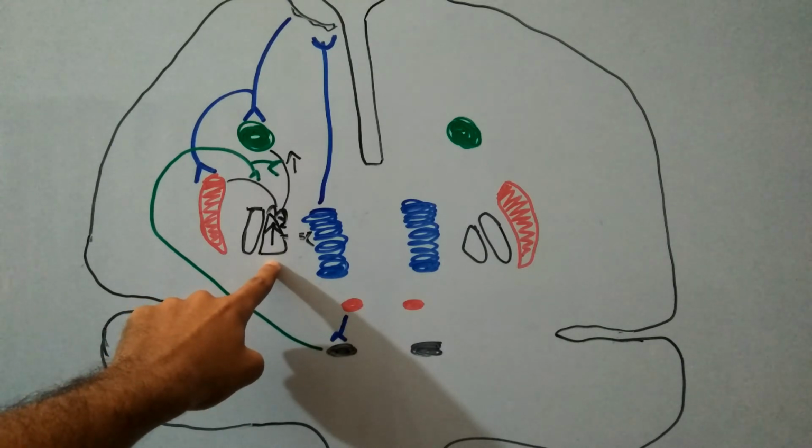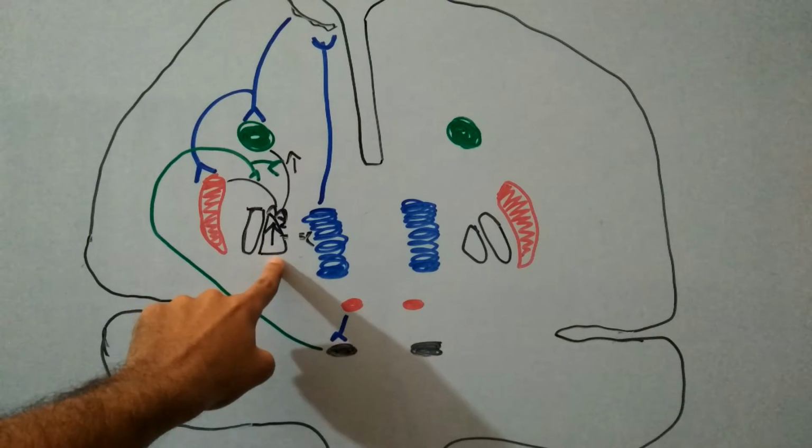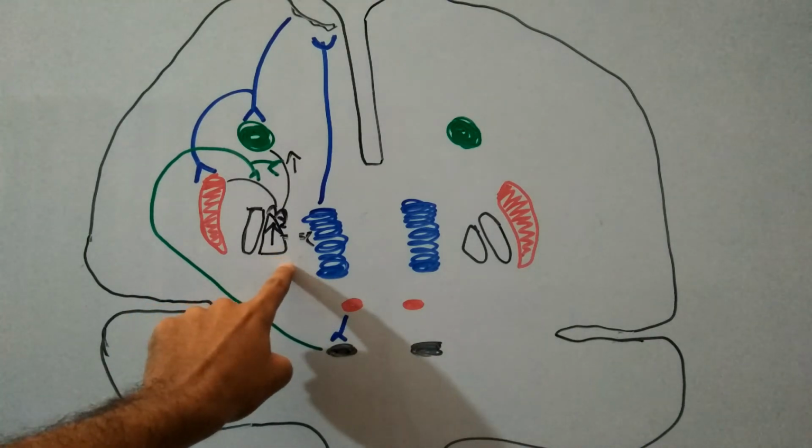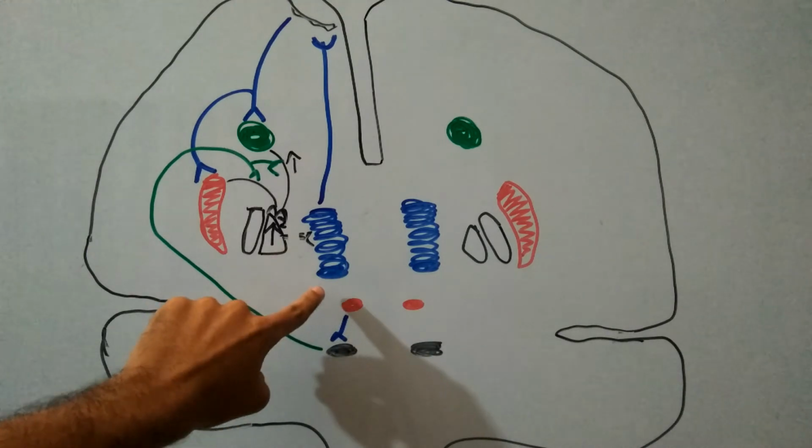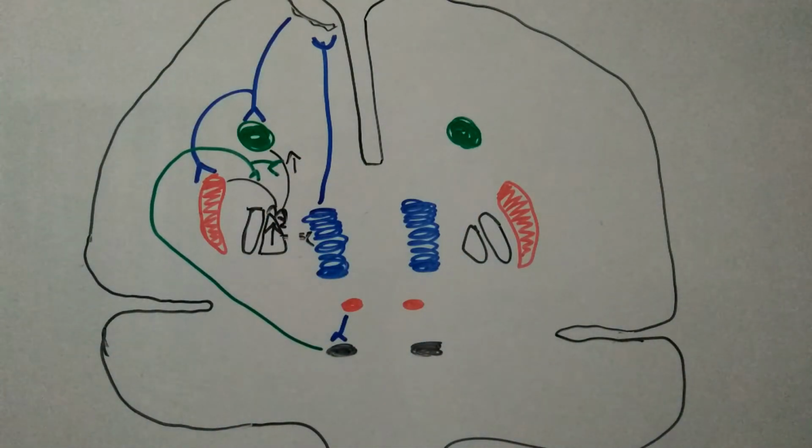When the globus pallidus internus is inhibited, it will not keep in check the activity of the thalamus, and the thalamus is released from inhibition and is able to excite the motor cortex for the motor movement.